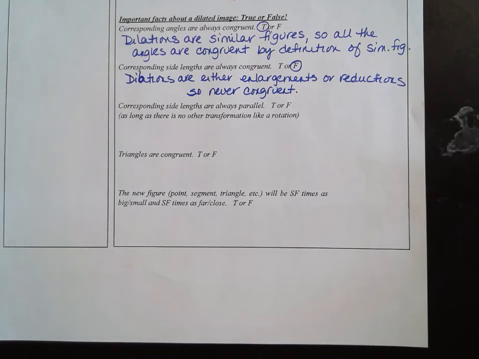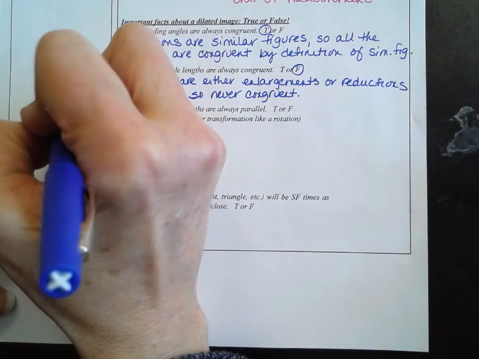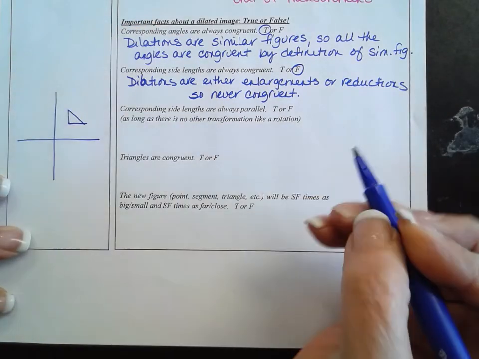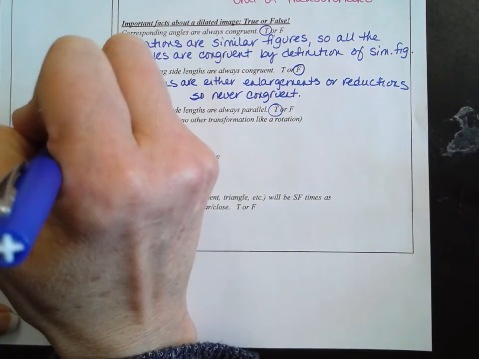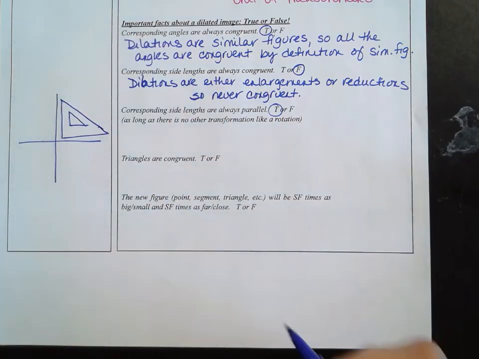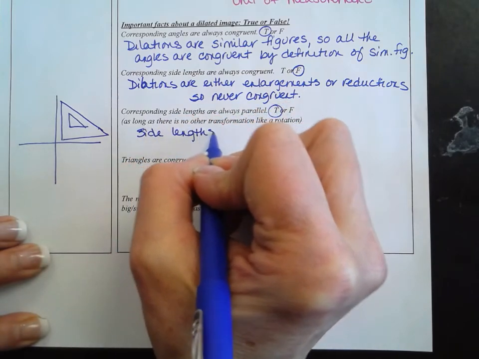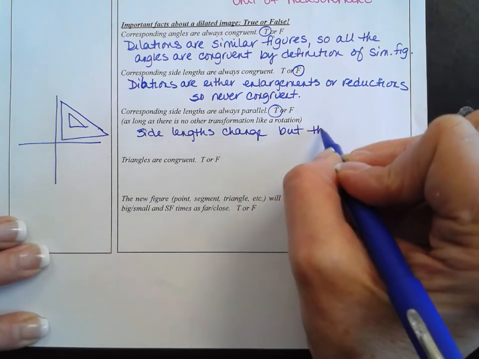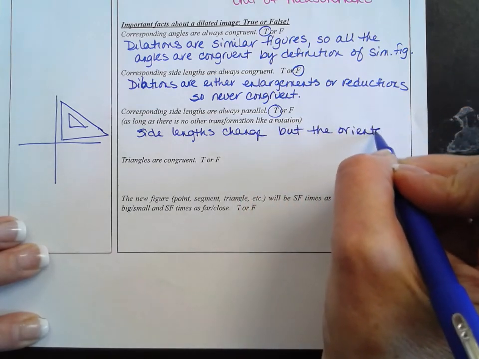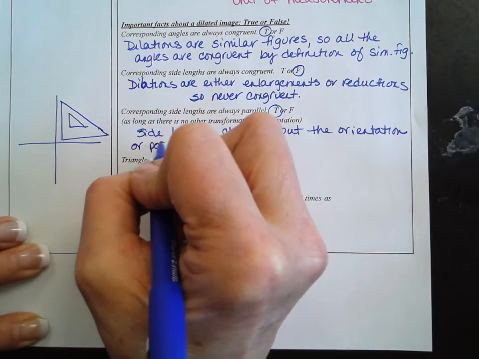No. Okay, he said, and it's easier with the visual, what he said was, it's true because the side lengths change, but the orientation or position on the graphs don't.